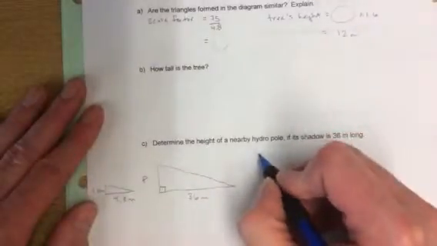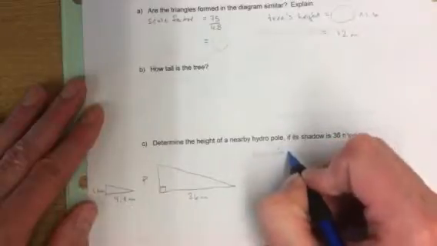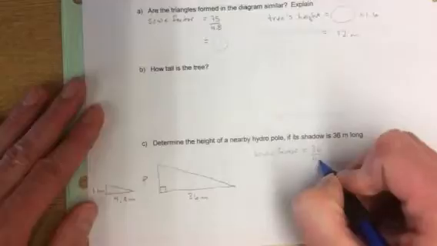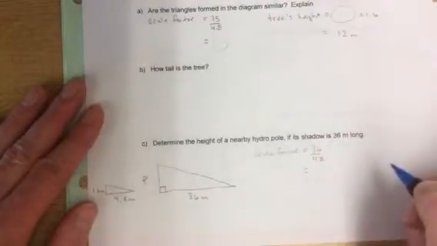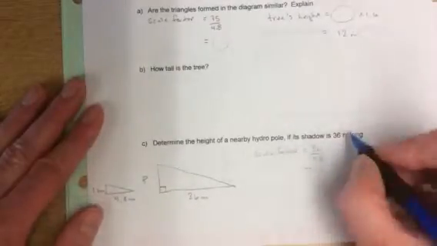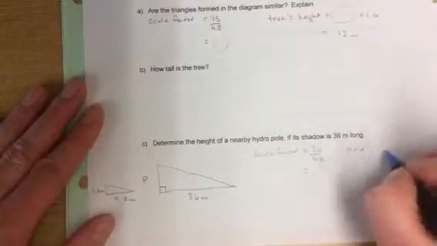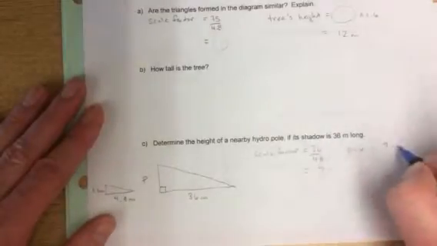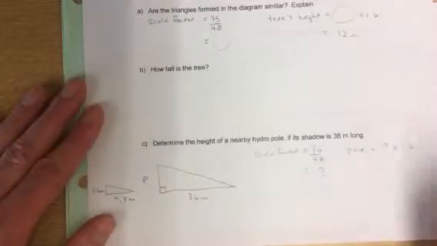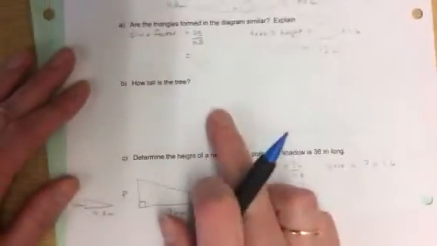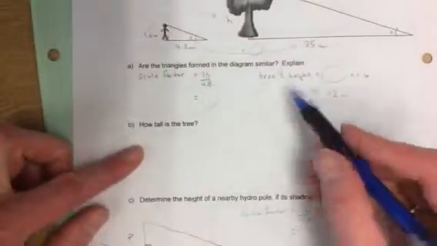We could figure out our scale factor. Okay, and do 36 divided by 4.8 and get that answer. And then we can take the pole height would equal whatever this scale factor is times the 1.6, Hugo's height, and that could give us the height of our pole. I want to show you another way you can set that up using proportions. So I'll fit that into this space with the tree.